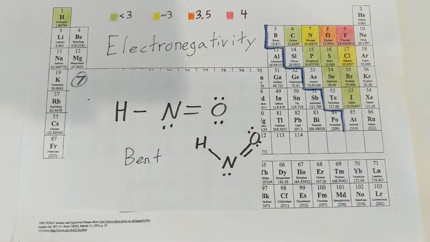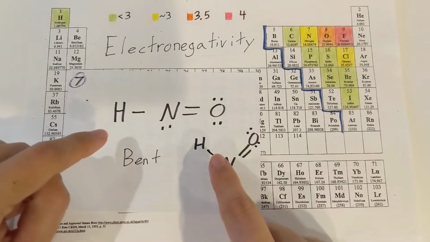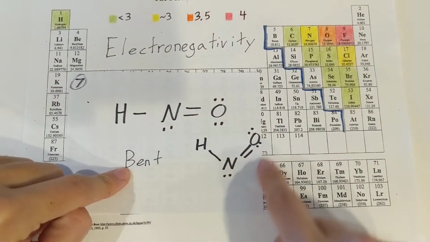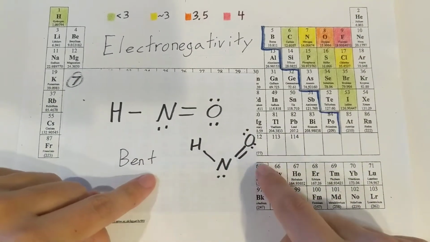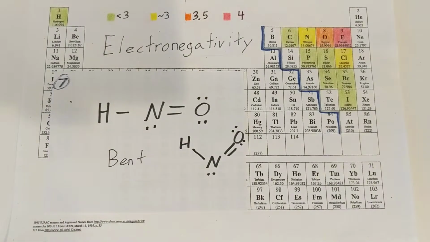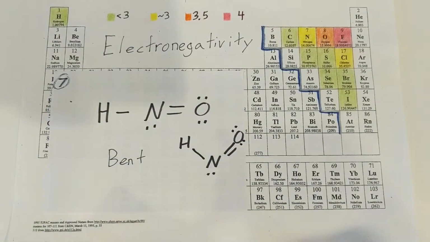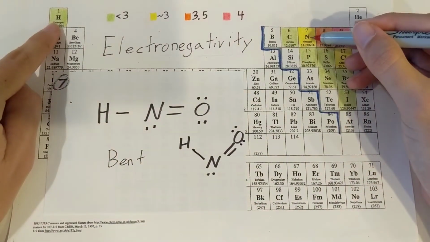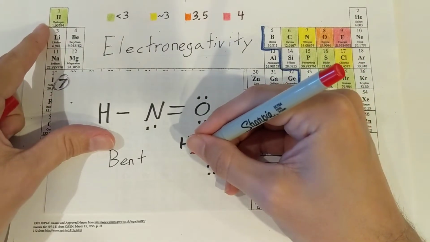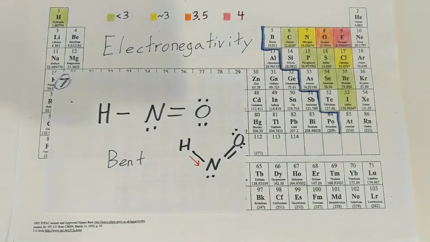All right, this one's a bit of a tricky one here. Let's take a look at this one. It's actually bent, so it's better if we use something that's more accurate to the actual shape right here. So we'll use that. And if we take a look at each of these bonds, the nitrogen has a higher electronegativity than the hydrogen.